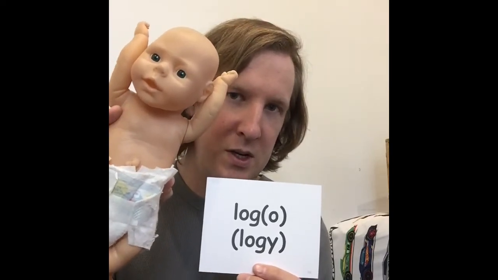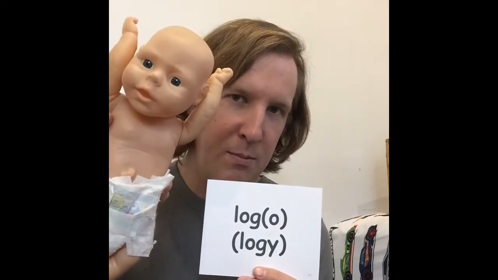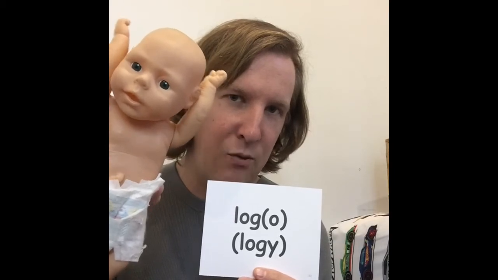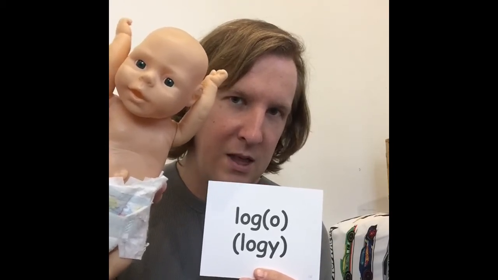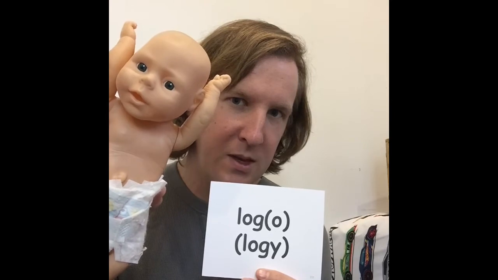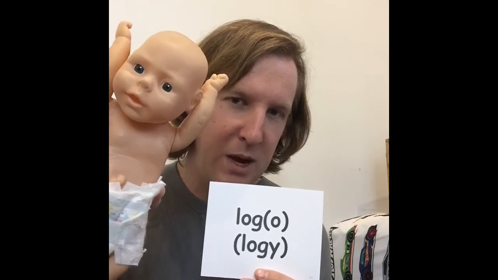For example, the word biology. That's the study of life on Earth, all forms of life. Biology studies life. So for example, I have this little baby here. Some scientists use models, things that are not real, to study life forms. Yeah, we could study this baby's features, and that would be a form of studying life.